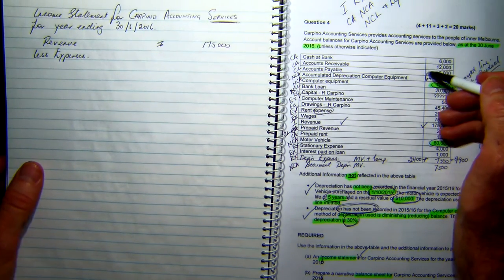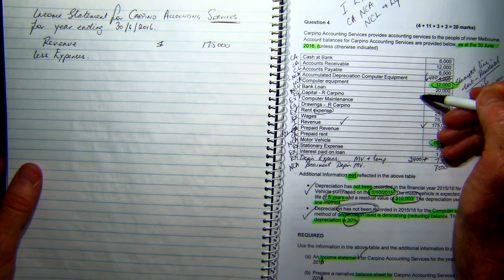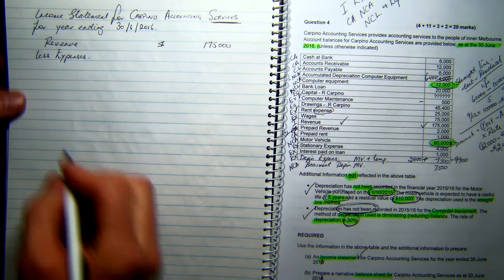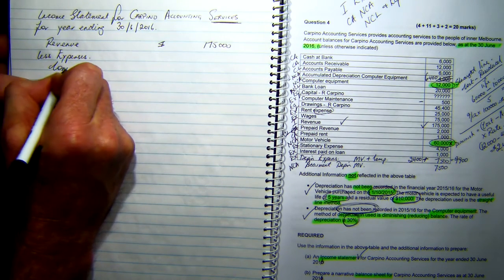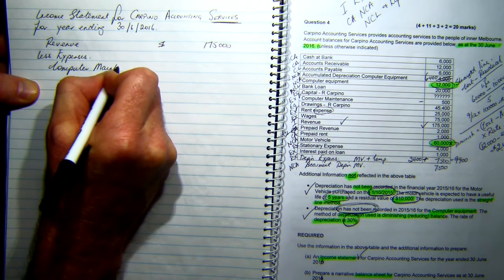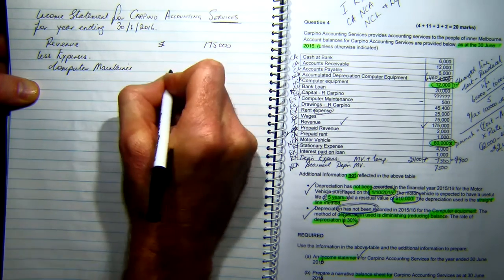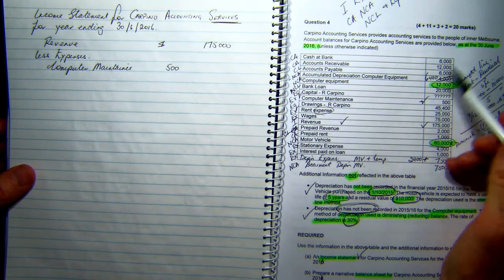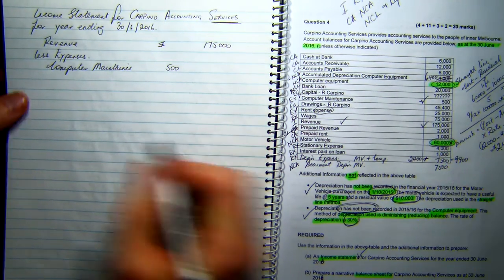Now, where's my first expense? Bank loan, equity, computer maintenance. I'm just going to do them in the way I see them. Computer maintenance is $500. My next one is rent expense of $25,000.